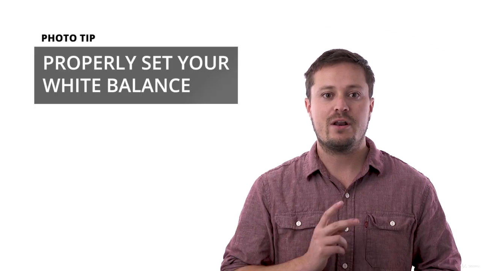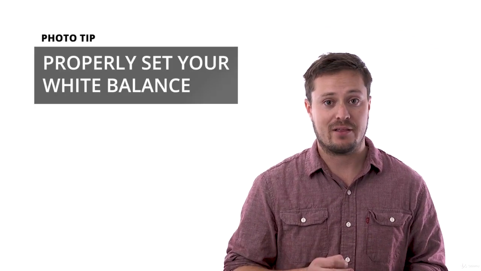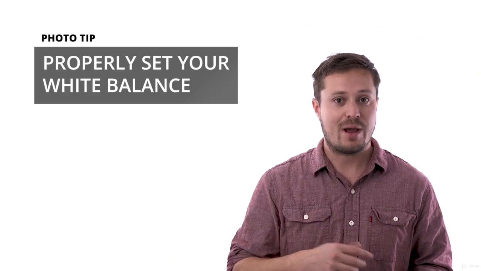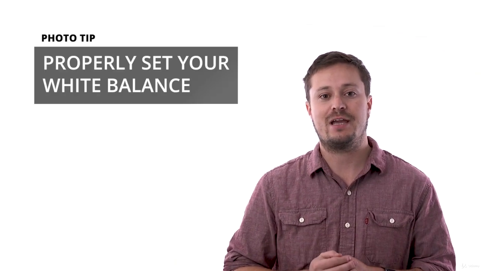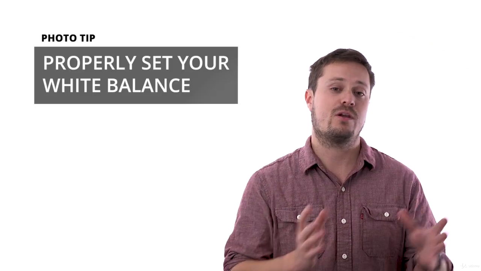Number 2, you will want to make sure you're happy with your white balance and the picture settings. More on white balance later, but keep an eye on your image because you won't have as much room to make changes later in post like you would with a RAW photo.